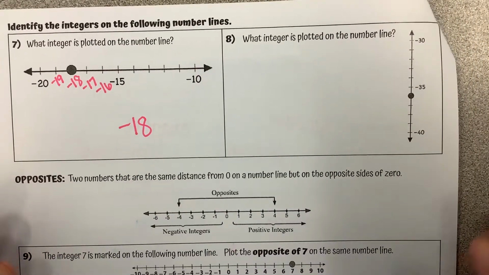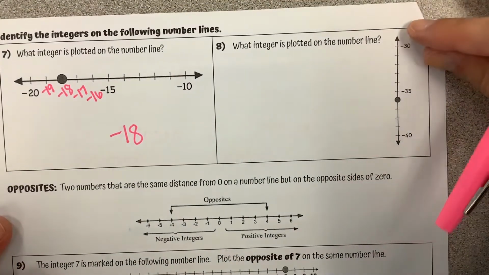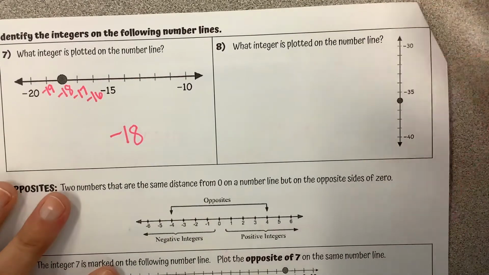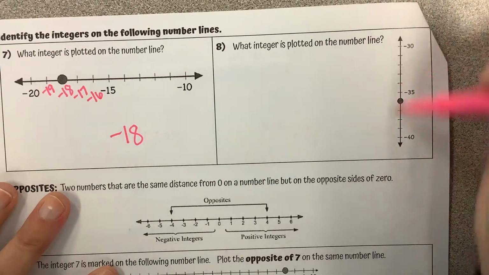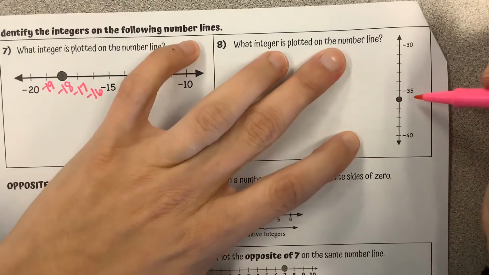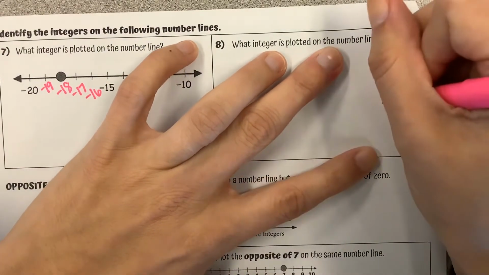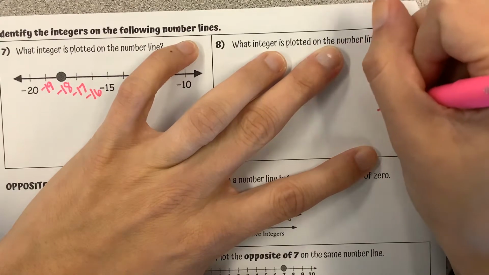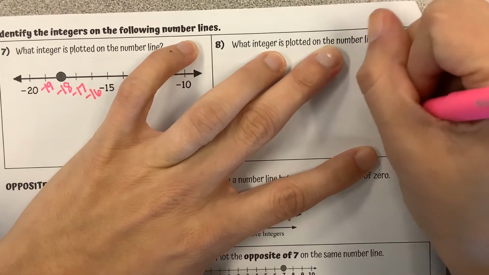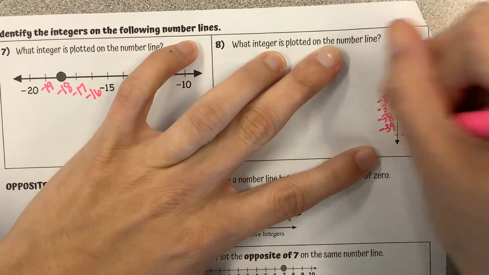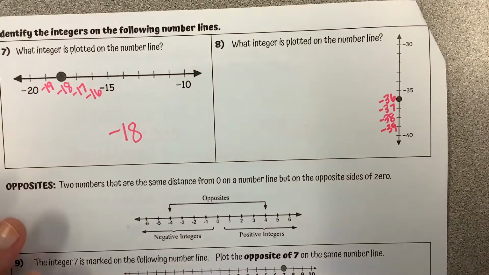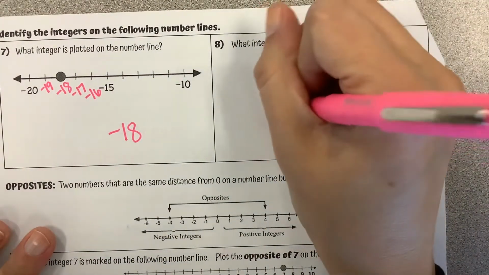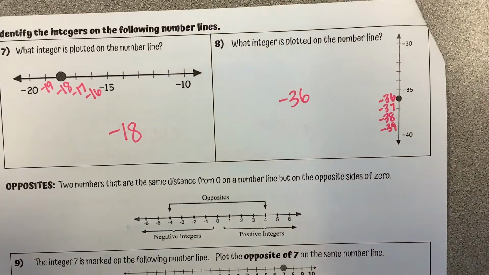Okay, looking at our vertical number line, which integer is plotted? Remember, as we go down, it gets further into the negative. So if I'm starting at negative 35 and I'm going down, this should be at negative 36. Let's just double check. Negative 37, negative 38, negative 39, and that would bring us to negative 40. So that dot is at negative 36.